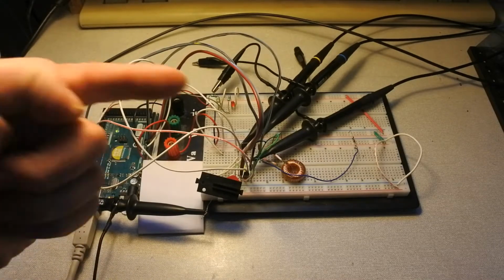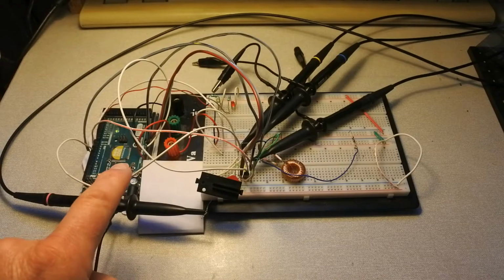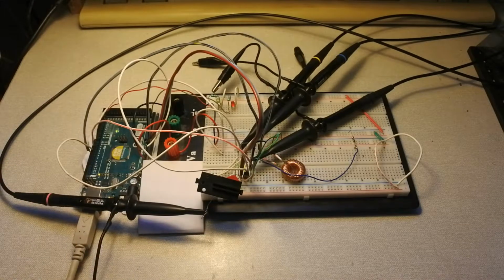So pulse width modulation goes that way, value goes that way, and it's read in analog as well as in digital and by voltage. Voltage is by definition analog, but the Arduino package has read analog and read voltage, and they both read voltage in their own way.